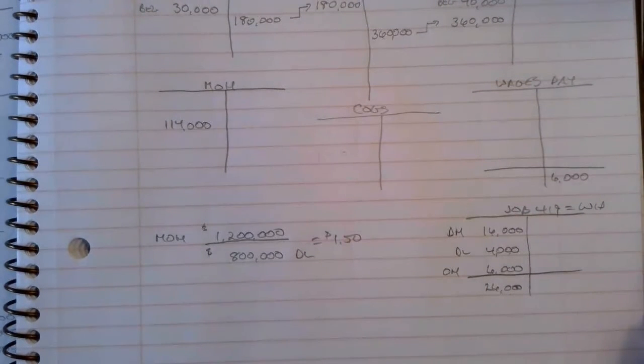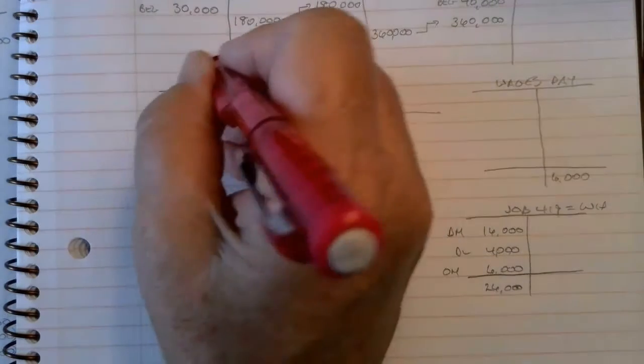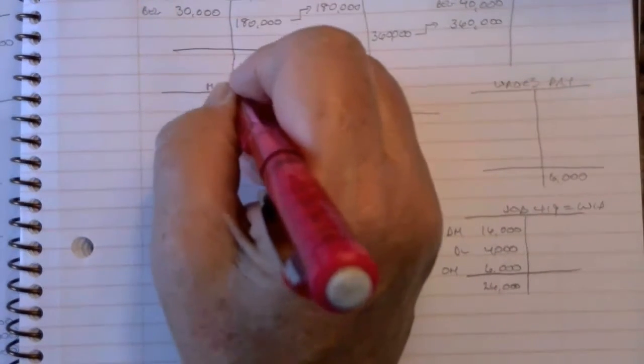What else do we know? Cost of goods completed is 360. Materials inventory as of January 31st is 40,000. So what do we know then?